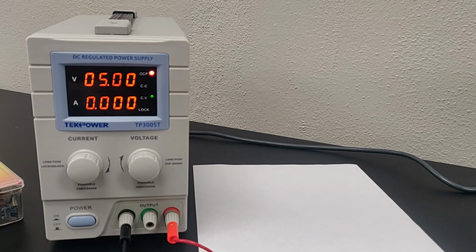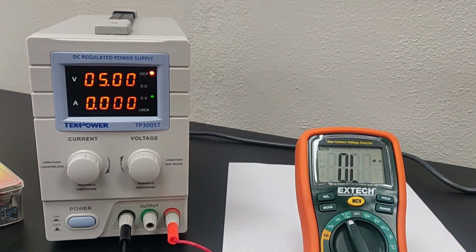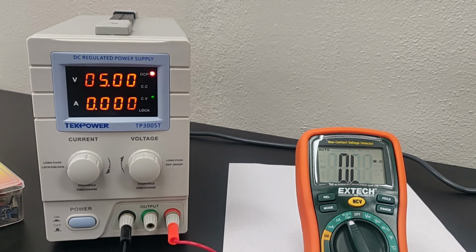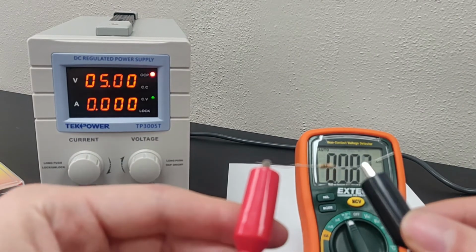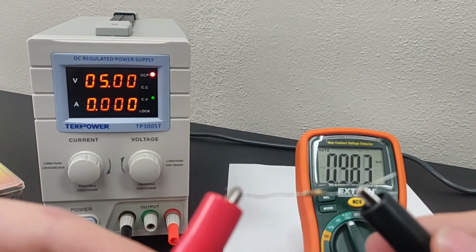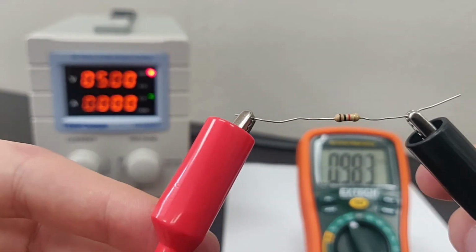I'm just going to pull them out and use our digital multimeter to measure them. So let's set it to measure resistance. We'll take our 2 ends. So right now we have our resistor. Let's see if we can do this. There it is. Our resistor.